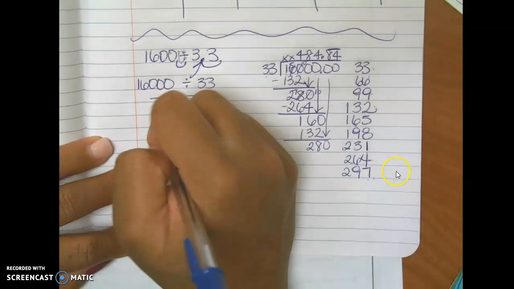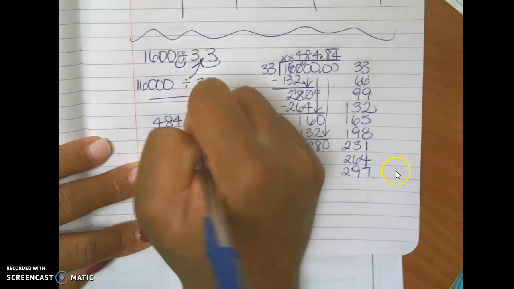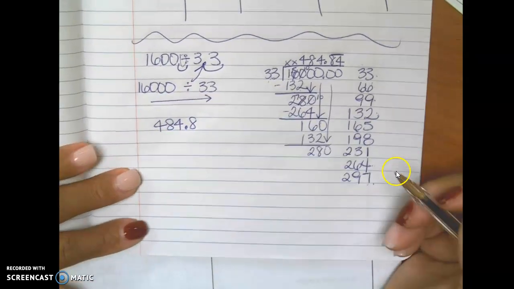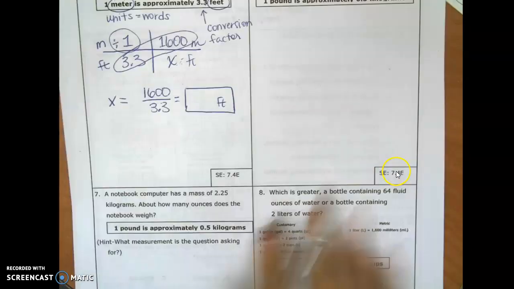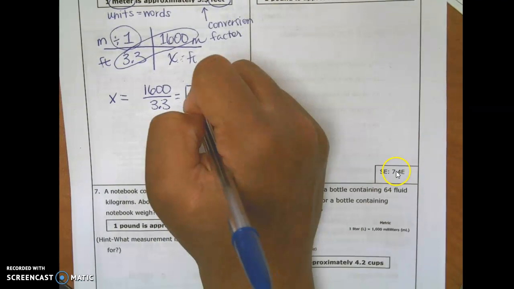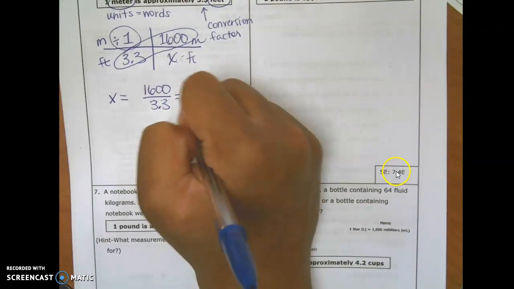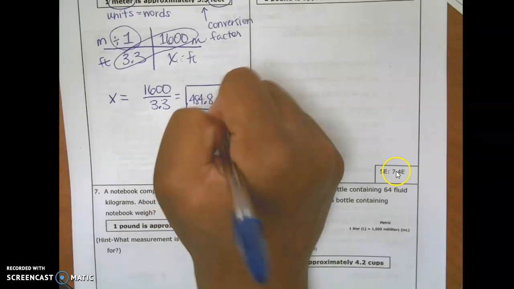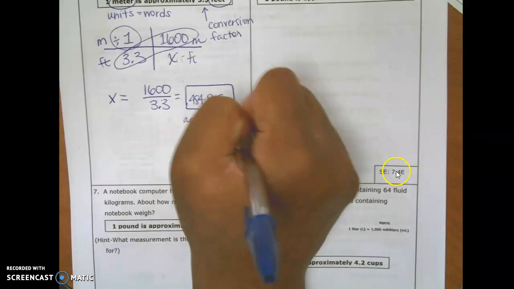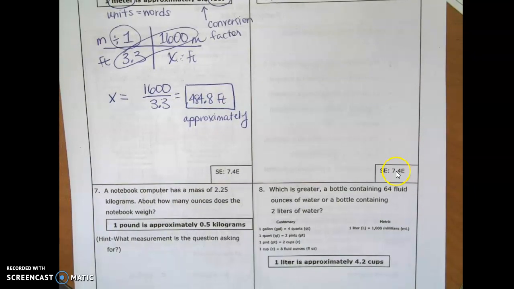So what is that? 48.484 and so on. Go back to the question. What was it? Feet. What does approximately mean? Not exact. Almost or around.